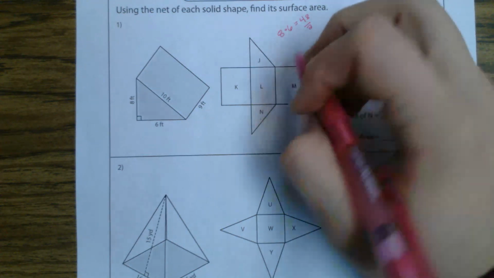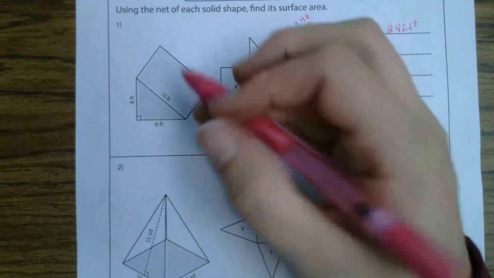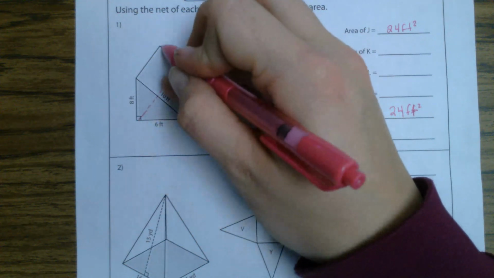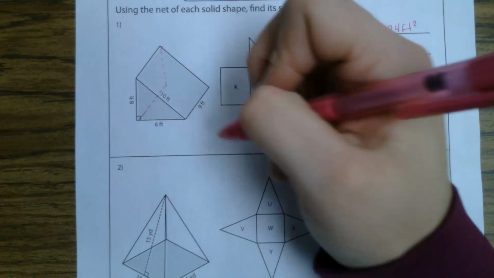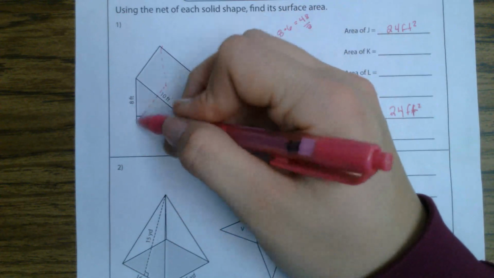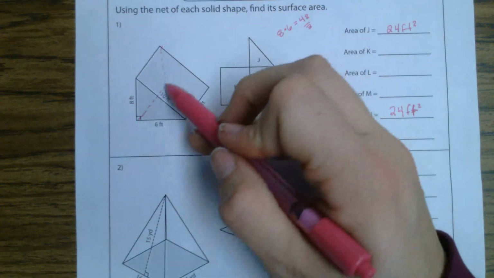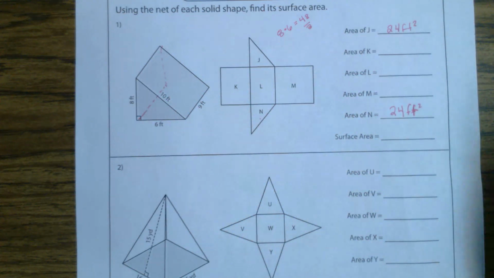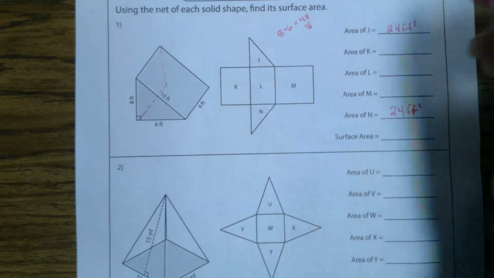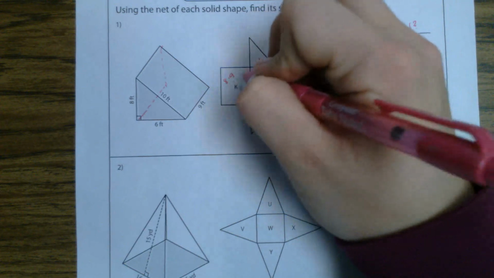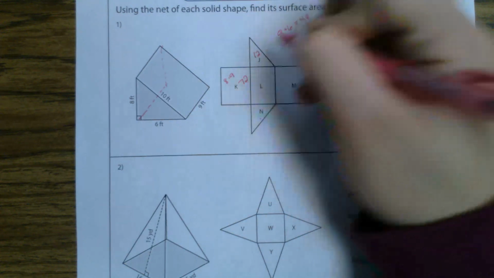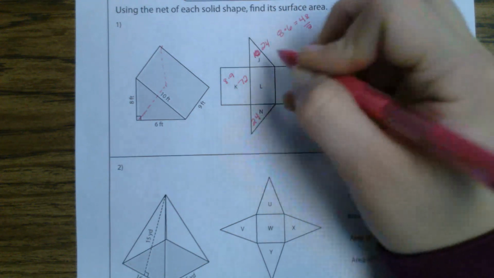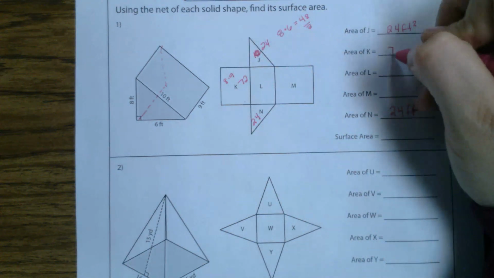So K, if I were to fold this up, would be this side back here. So I know I have 8, and then I know I have 9. So 8 times 9 is 72. Okay.